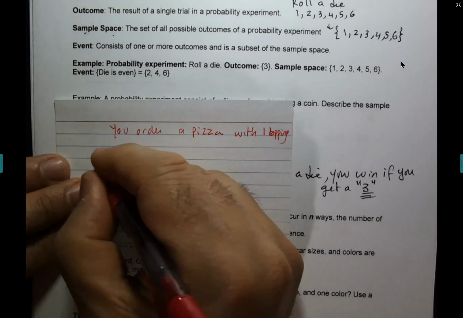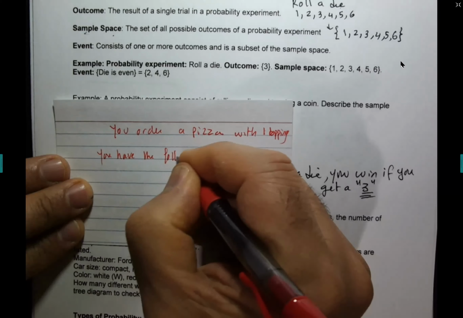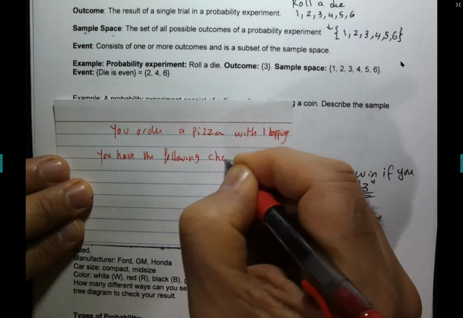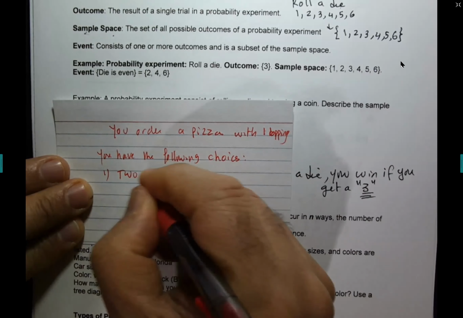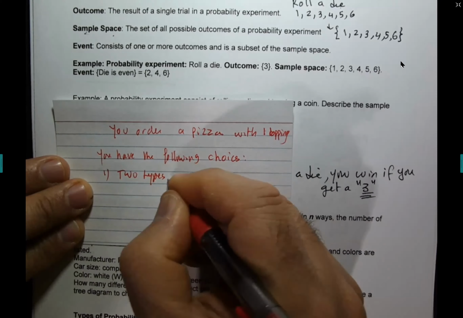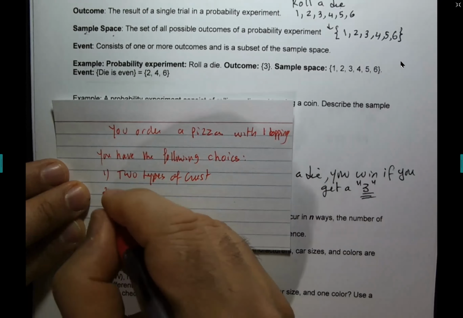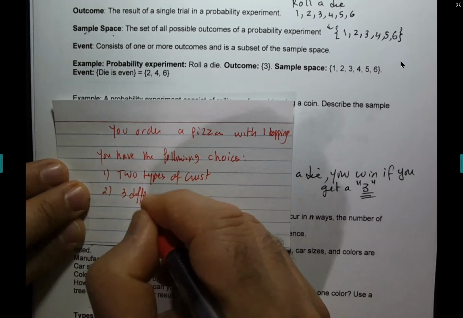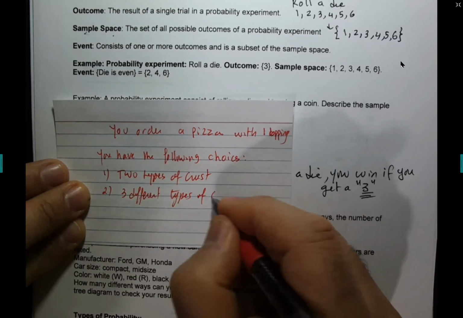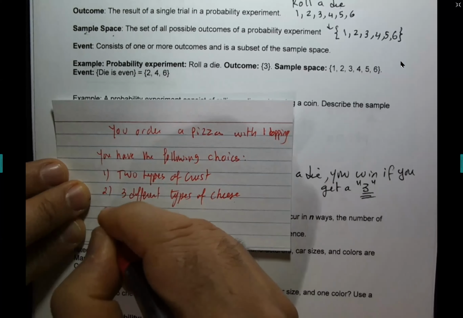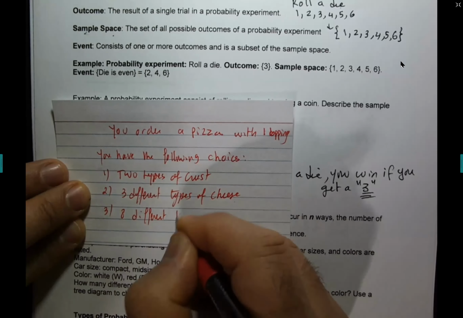You have the following choices. Please pay attention to this. 2 types of crust to choose from, thin, thick, etc. 3 different types of cheese, but you have to choose only one type. And 8 different toppings.